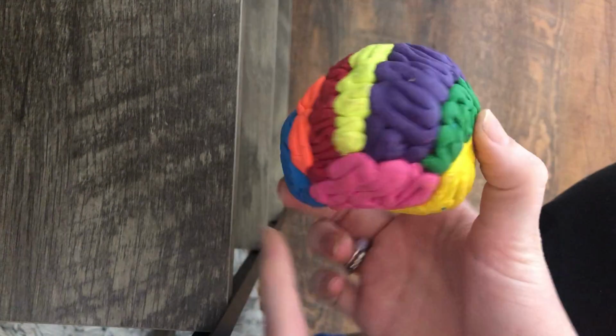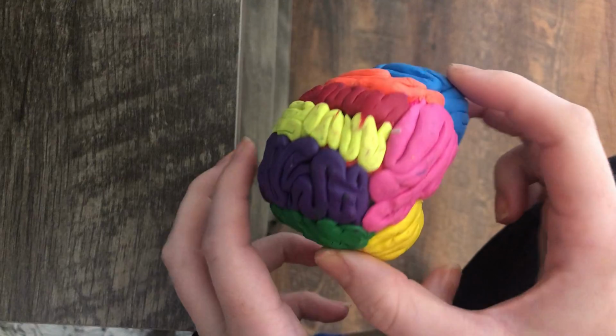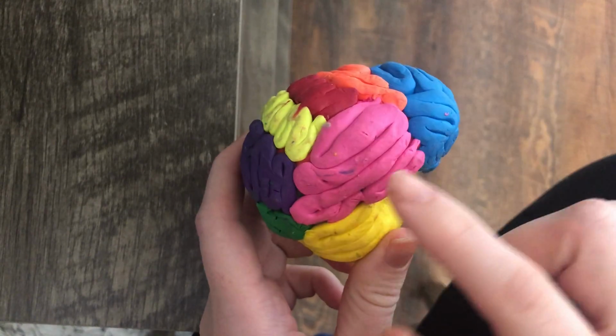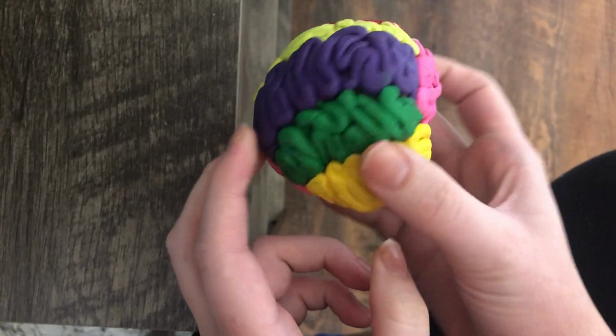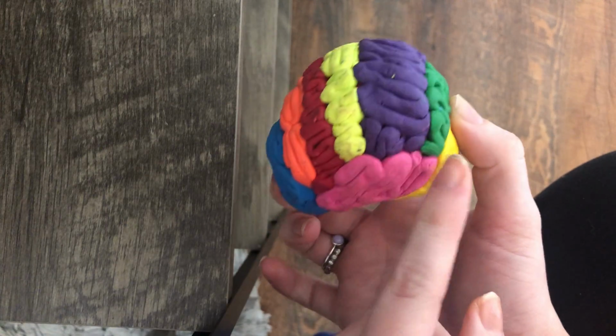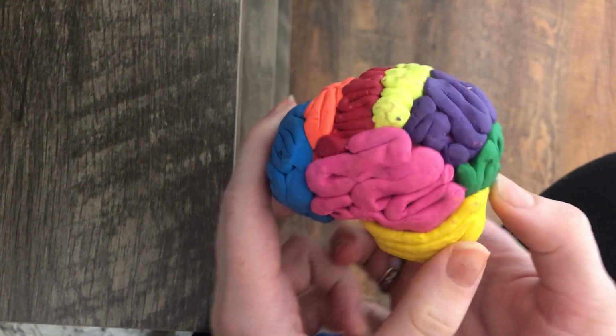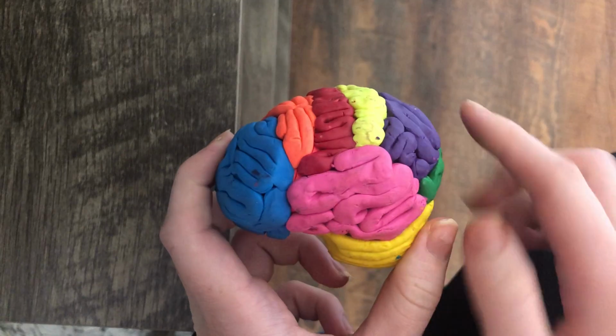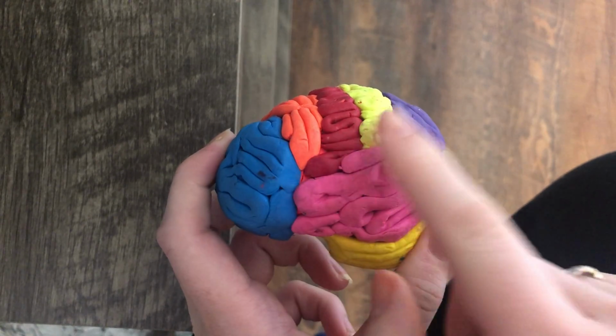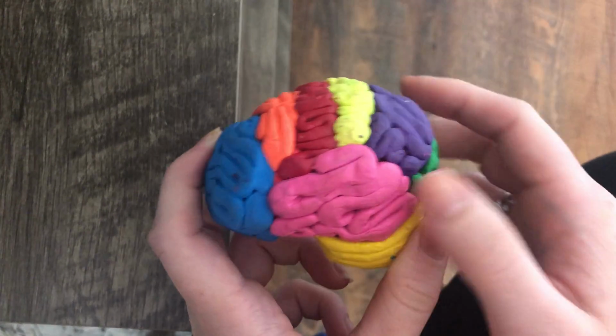This video is just to give you a visual of the human brain and what areas of the human brain are involved in memory, just how they're separated and where they're located. So the different areas of the brain are split up through colors, as you can see, different lobes and whatnot.